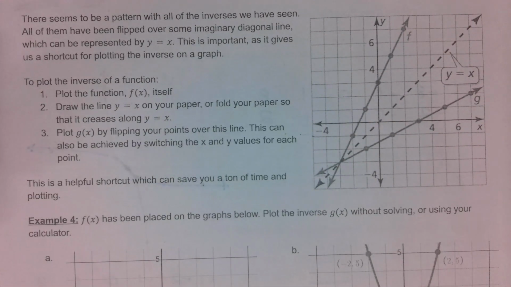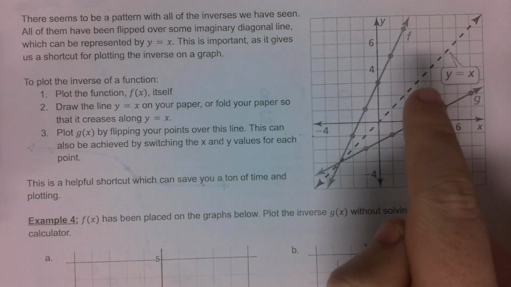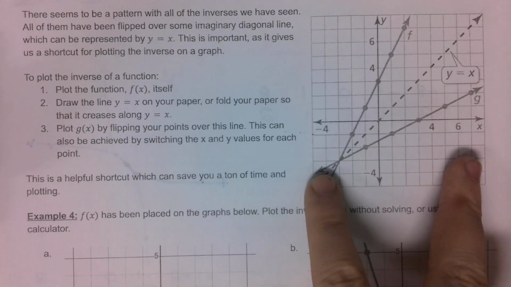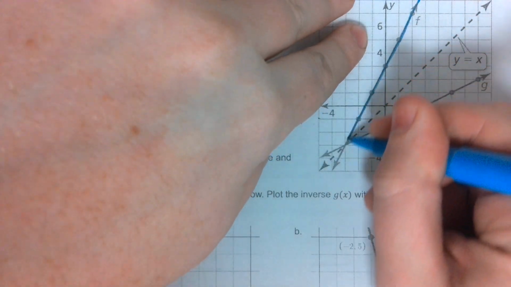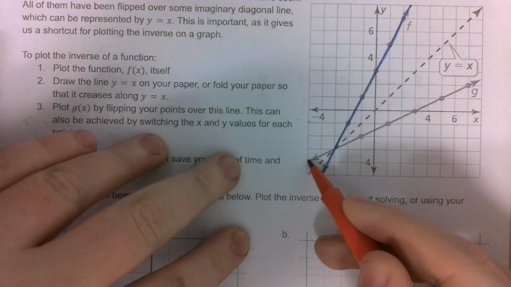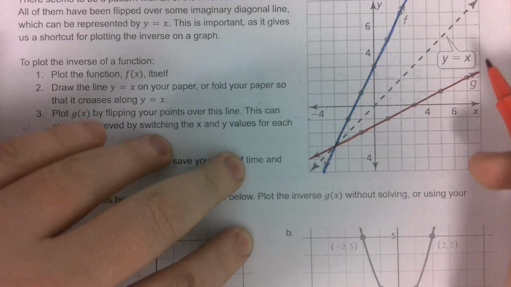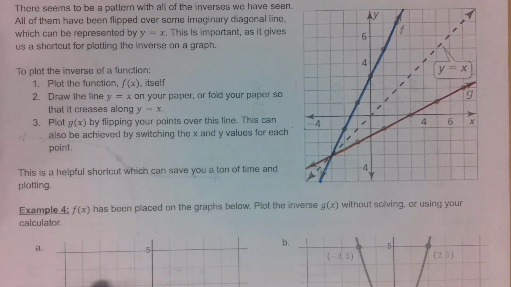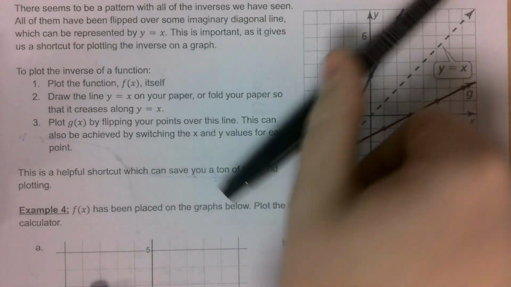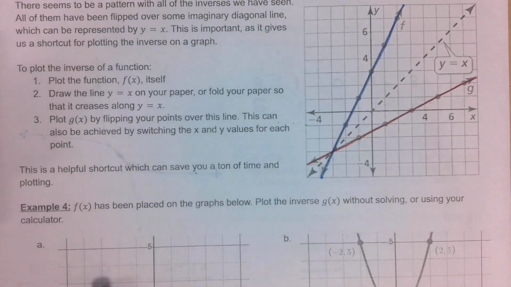Everybody, this is very core to the idea of inverses, and it'll help us find even more inverses without even needing to solve them. There seems to be a pattern with all these inverses. All of them have been flipped over some sort of imaginary diagonal line represented by y equals x. So here is actually example A visualized. F, our blue line, is right here, and G, our red line, is right here. You can imagine it as if we're flipping the blue line over this middle diagonal line here.